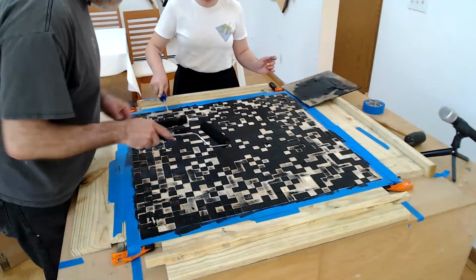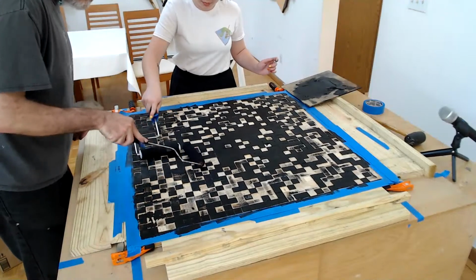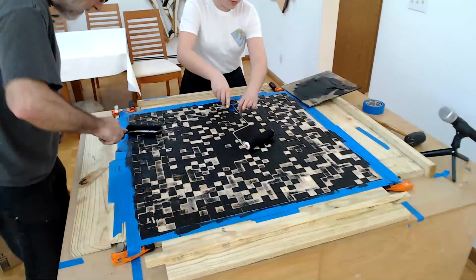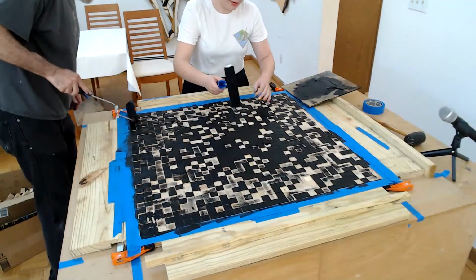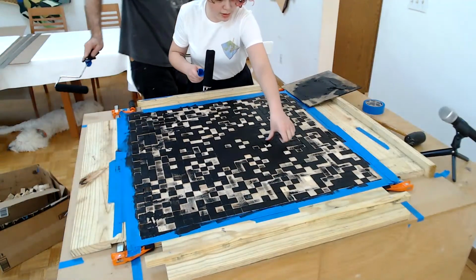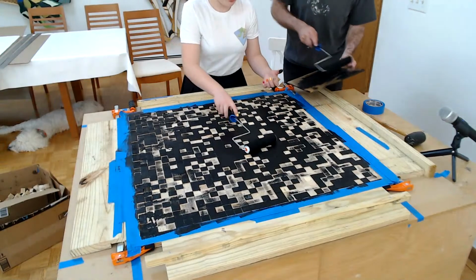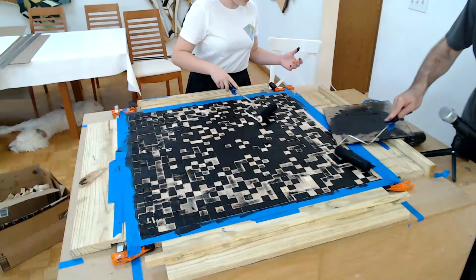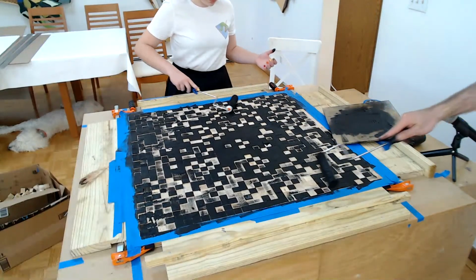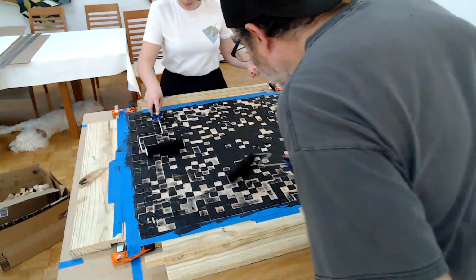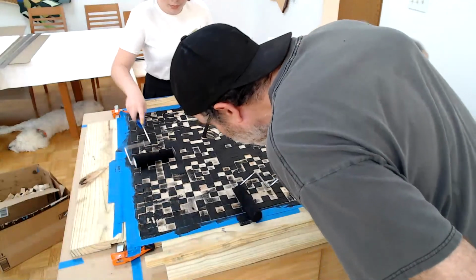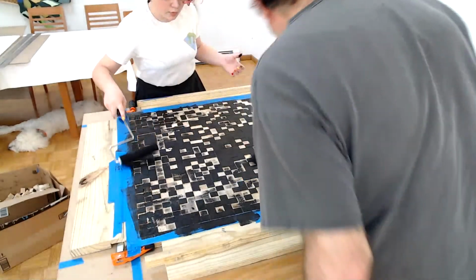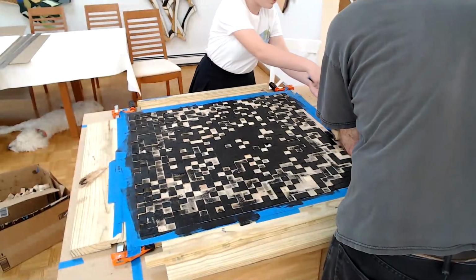Nice. It's sticking up. I can't push that down. I'll double check them all very closely and make sure everything's got ink on it.